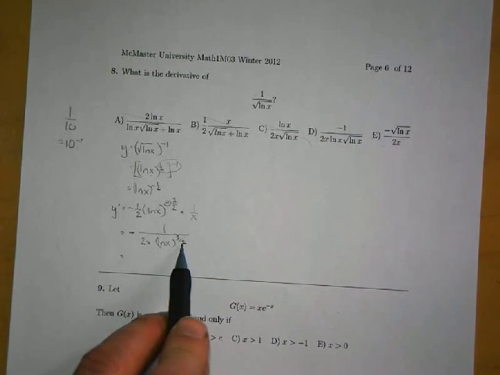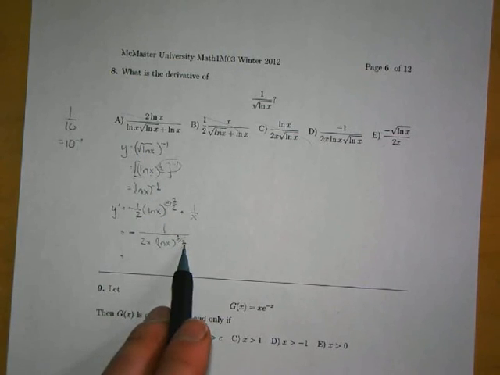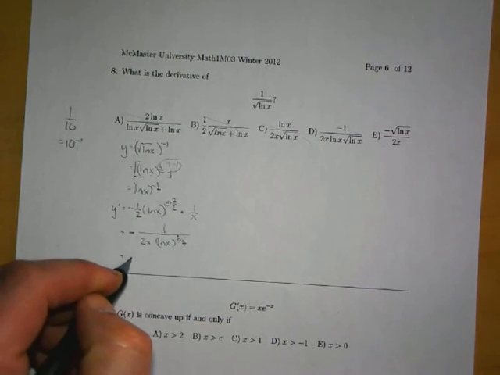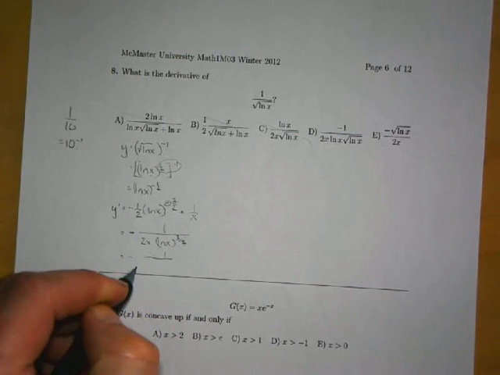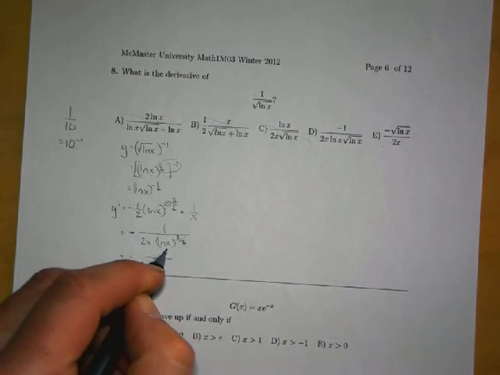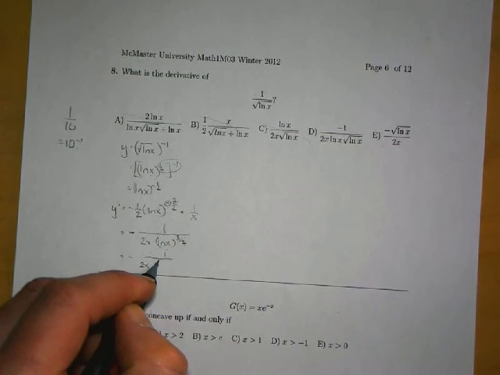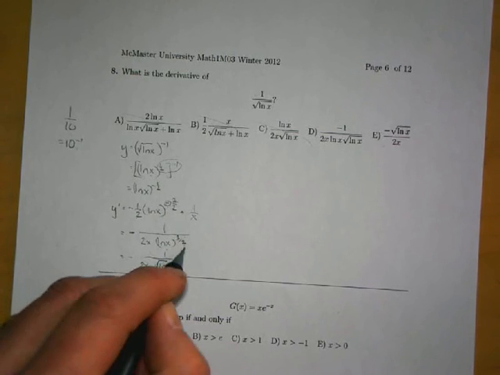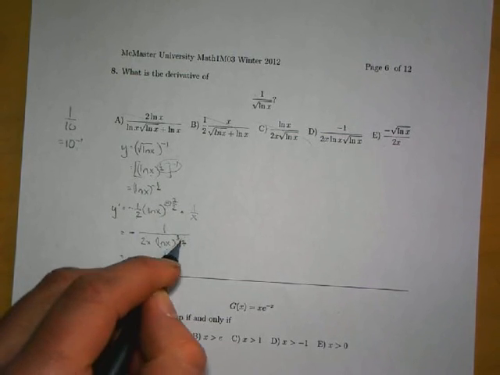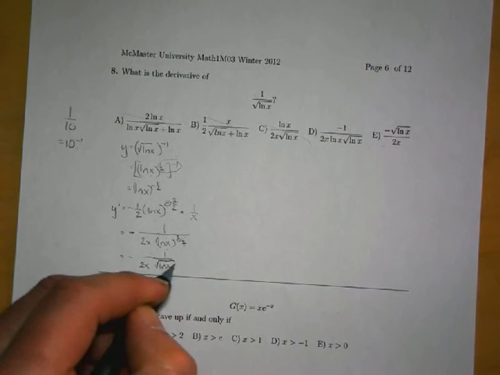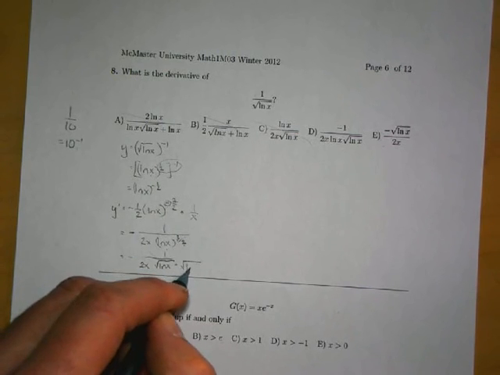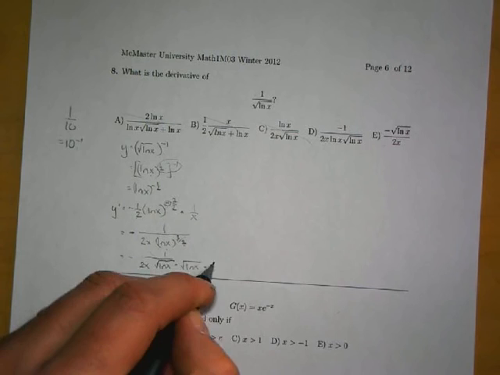So now the other thing is, I remember how we talked about the radical sign being the same as a 1/2, so I'm going to do this. This is the same as having root ln x, because of the 1/2, in the denominator 3 times. So 3 of them. So times root ln x times root ln x.